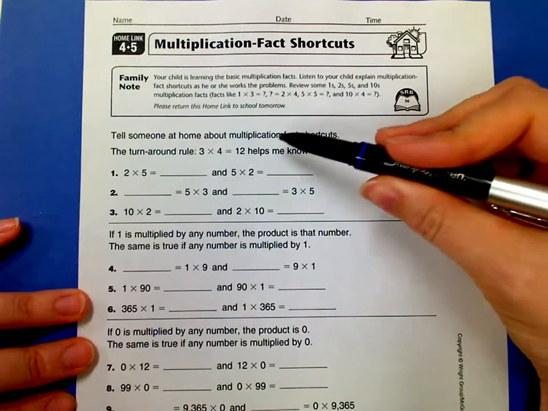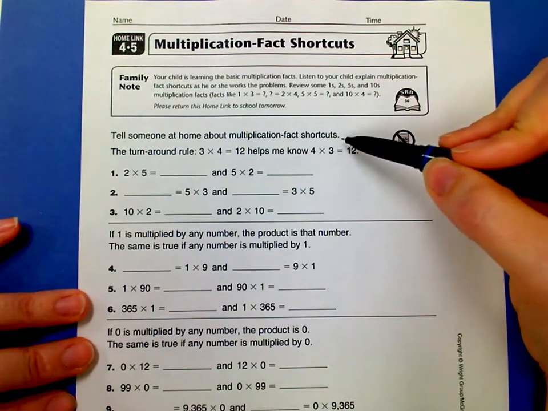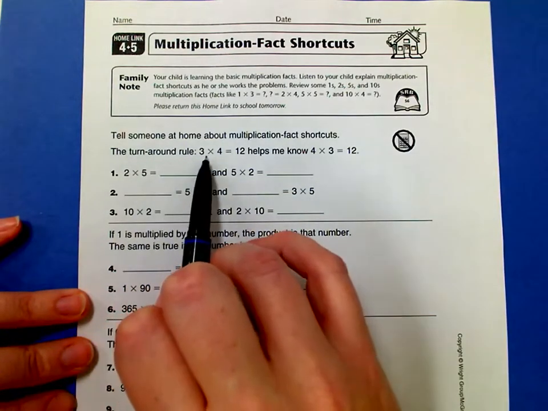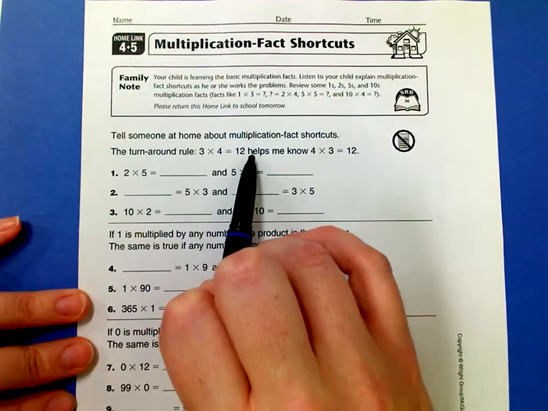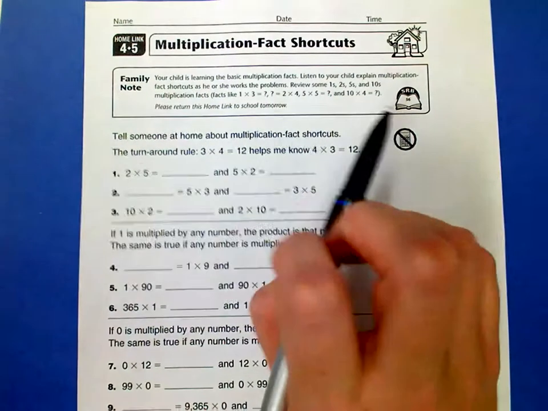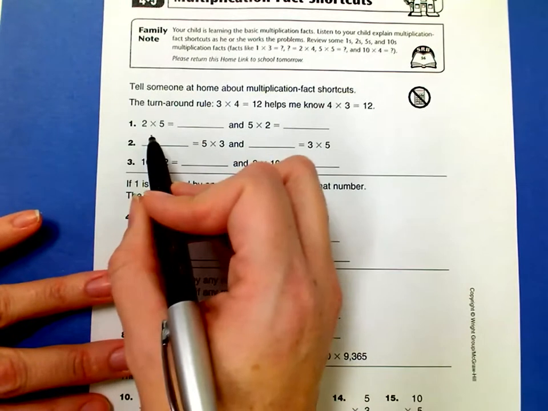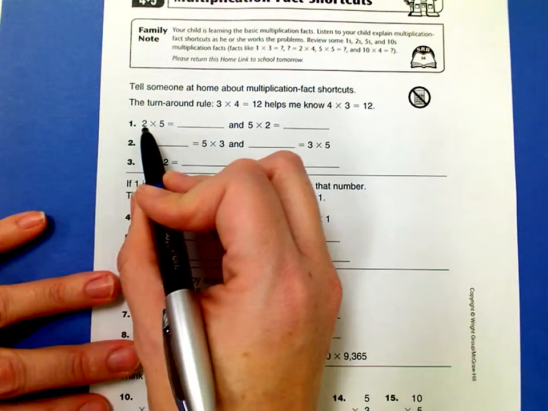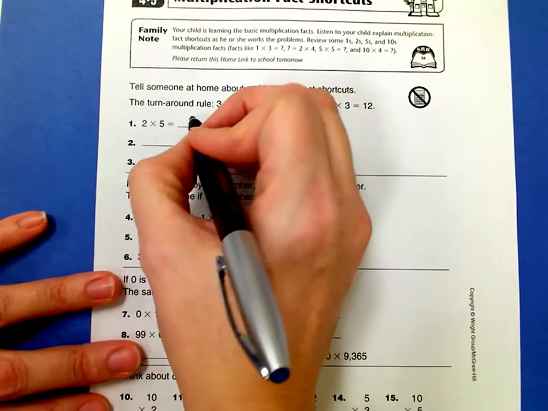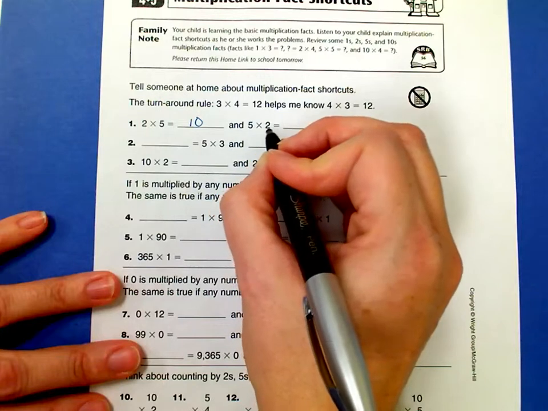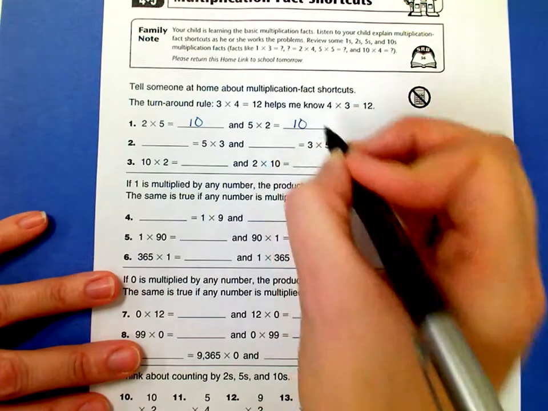Your child should be able to tell you about the multiplication fact shortcuts and the turnaround rule. So if your child knows that 3 times 4 is 12, it would help them know 4 times 3 is 12. So number 1, they should know their 2s and know that it's just double. So 2 times 5 is going to be 10. And the turnaround rule, 5 times 2, is also going to be 10.